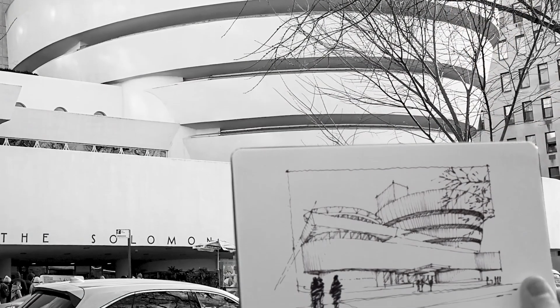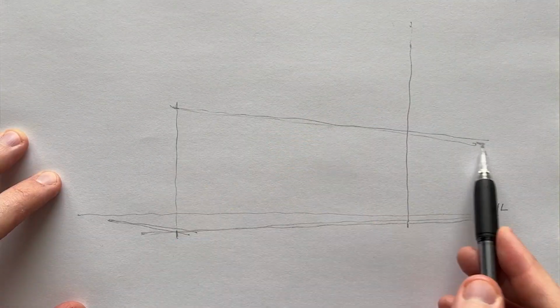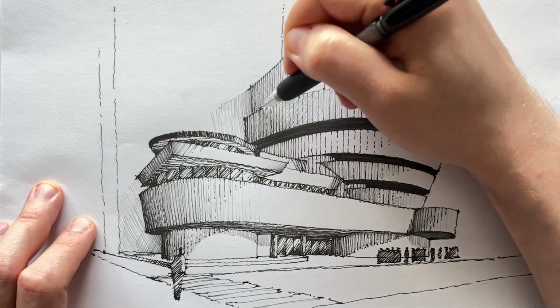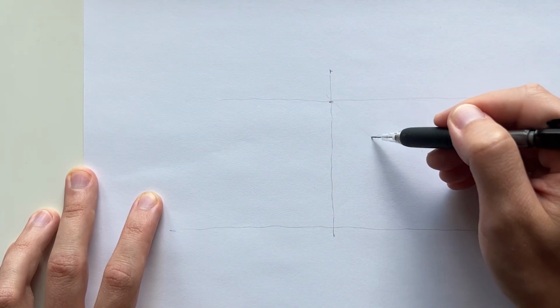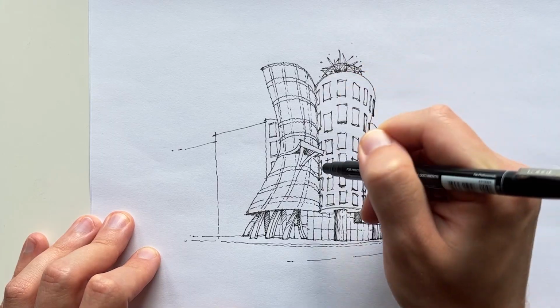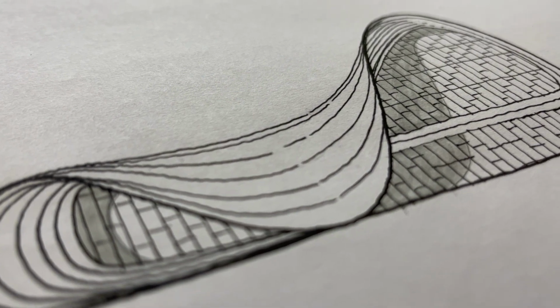Do you love to draw architecture? Do you enjoy urban sketching? But maybe sometimes you're not quite sure how to start your sketch or drawing and how to set it up for success. Choosing the right view, setting up perspective, the right scale, figuring out the composition, making sure it nicely fits on your canvas. Well, it doesn't have to be this hard.